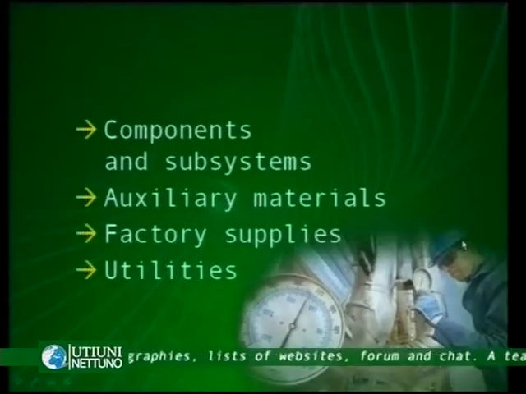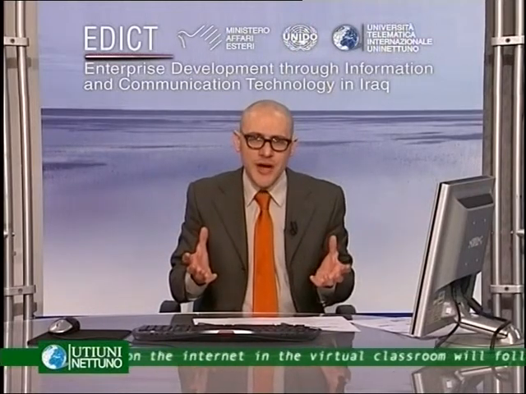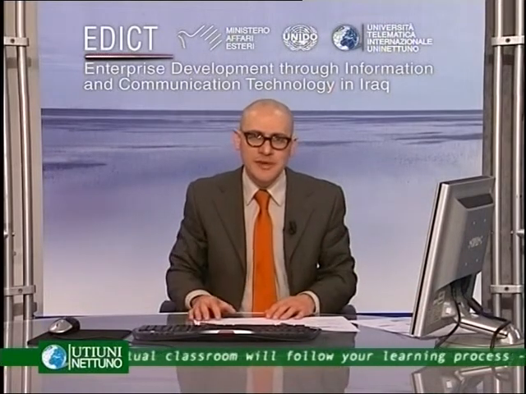So we have a list of elements that we should take in consideration, and these elements are able to help the company to picture what is the actual cost, or the estimated cost, of materials and supplies.